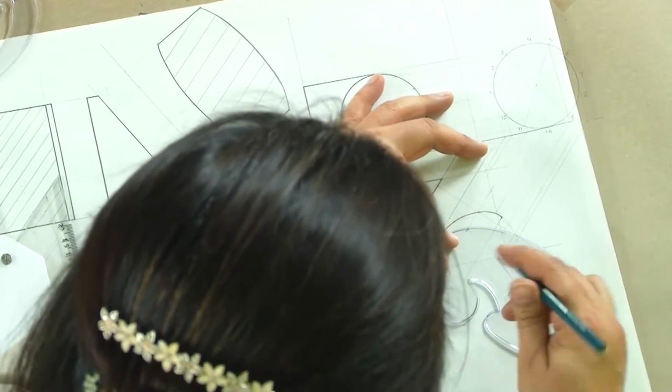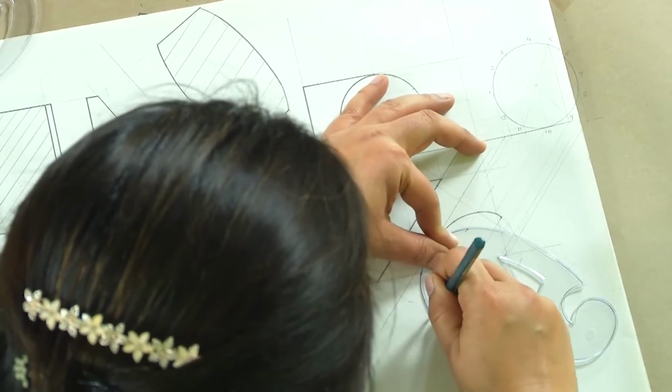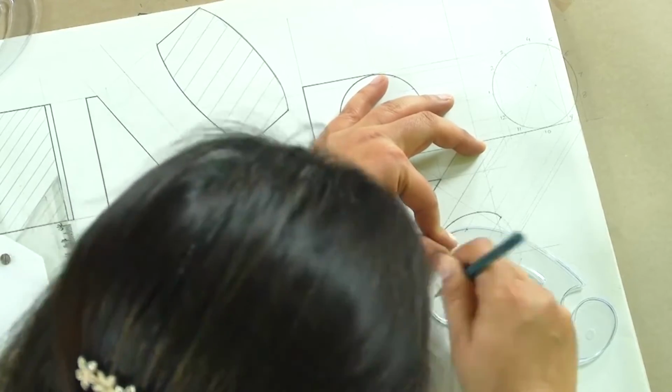So, this is the ellipse that we are finally getting.